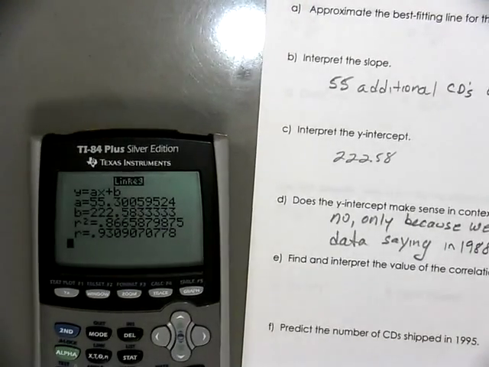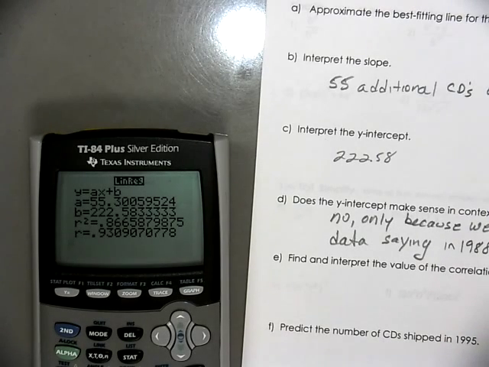And remember, that's millions. So you might call that 149,700,000 CDs were actually sold. But it's 149.7 in millions. So that's why it's a funny number. It's not a 0.7 CD.